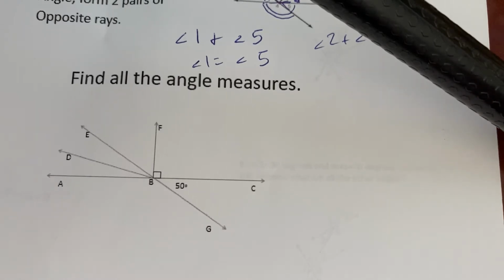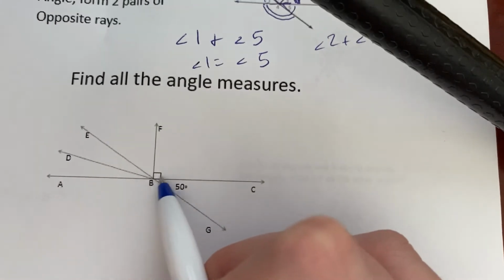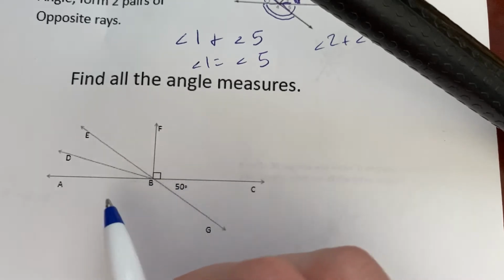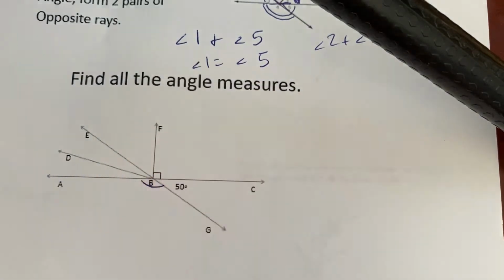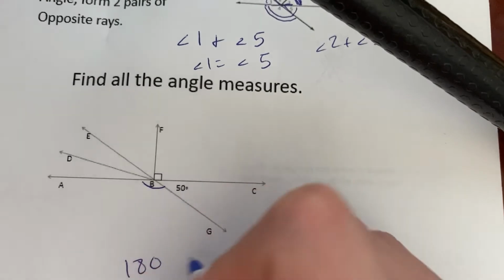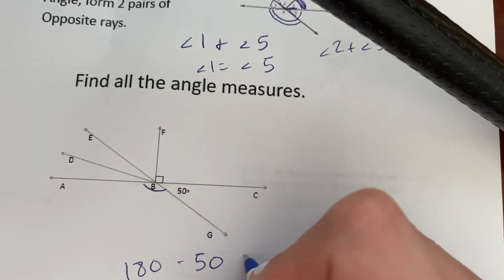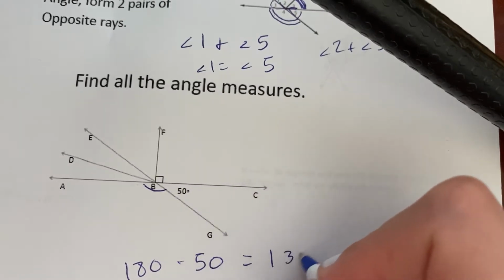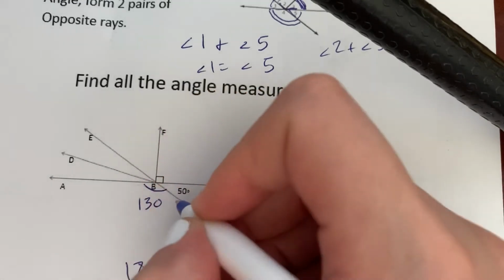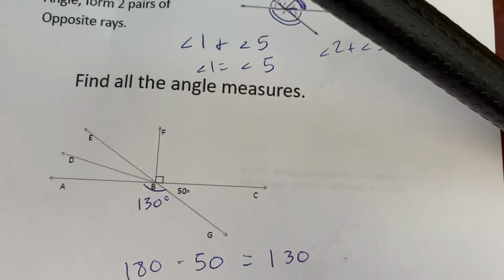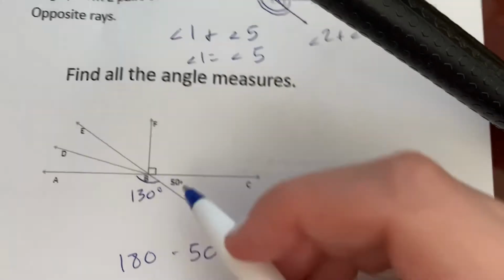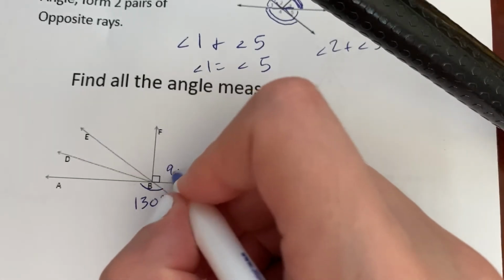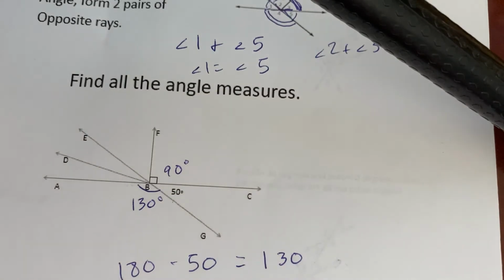So let's do that. All right, we know this is 50 degrees and there's a straight line right here. So we can conclude that this part right here is 180 minus 50, or 130. So this is 130. All right, then we also know that this is 50, this is 90. And if you want to pause, actually I would say pause the video and see if you can do this on your own.